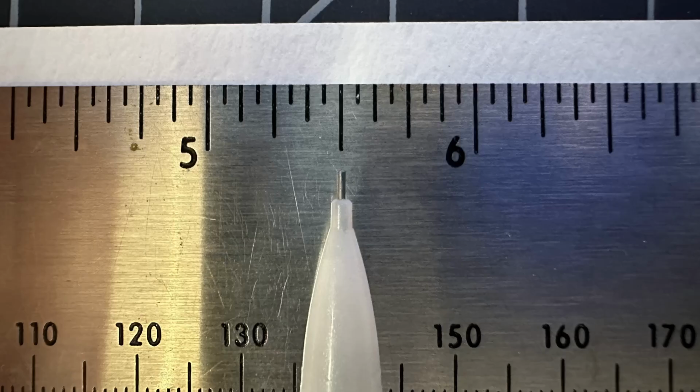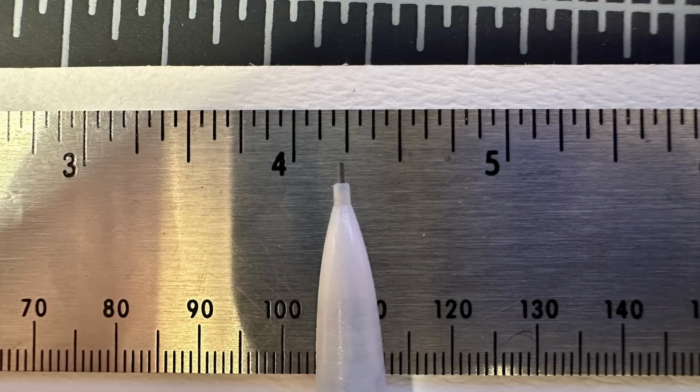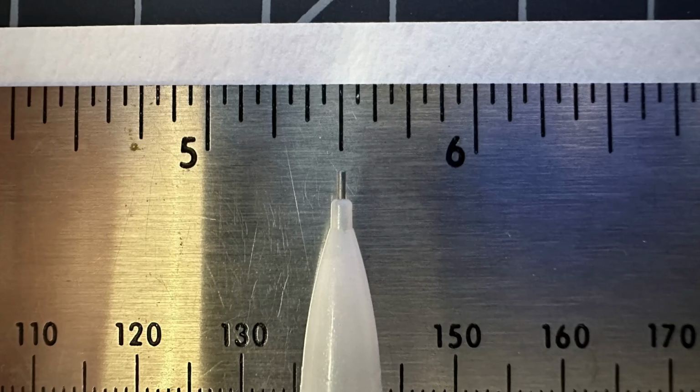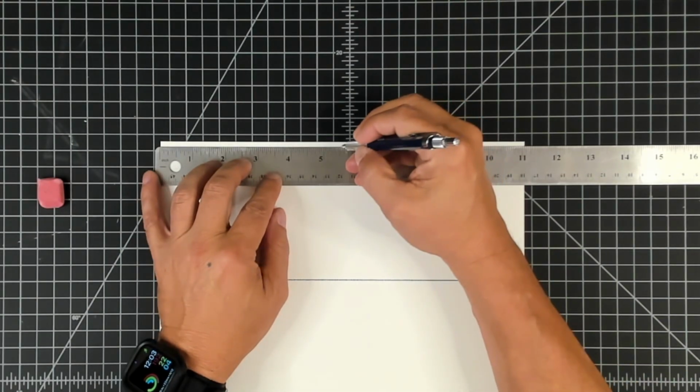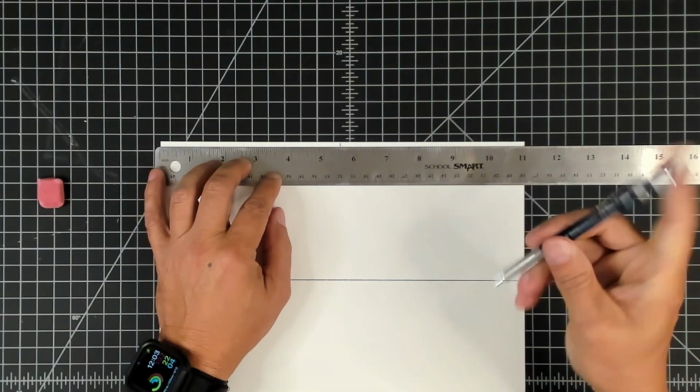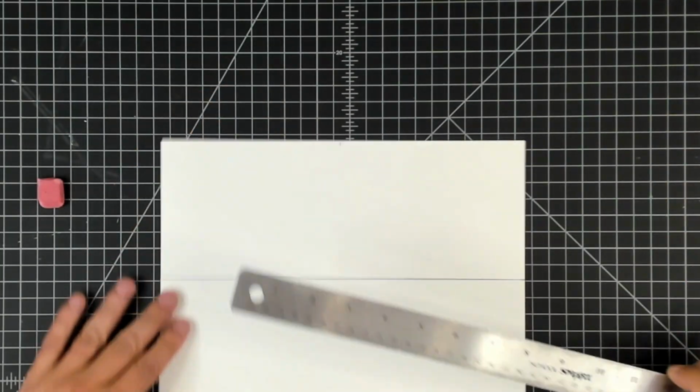Now let's go ahead and take it to our 5-inch. So that's the 5.5 inch. So that's where we started. That is what we're going to make the new line, 5 1/2. Notice that the pencil is in between the 5 and the 6. So let's go back and create our 5.5. Scoot down.